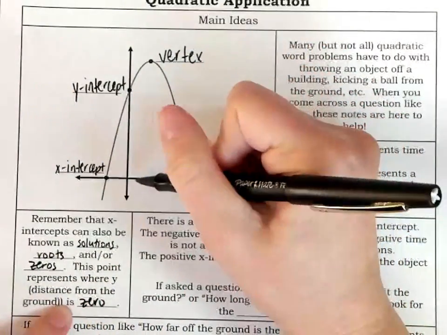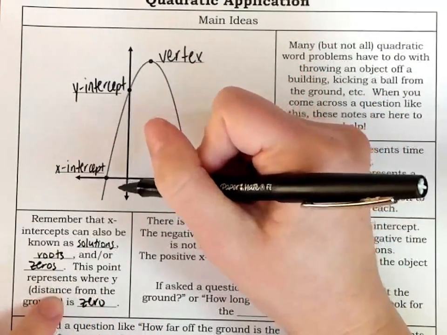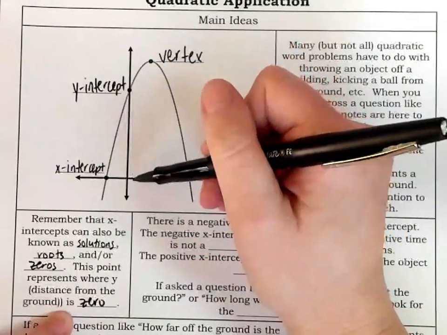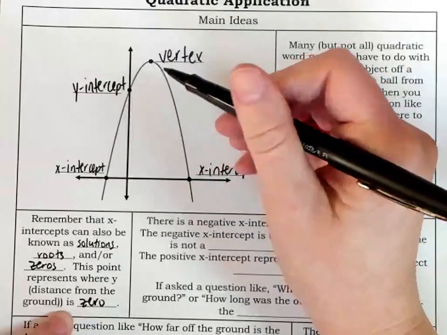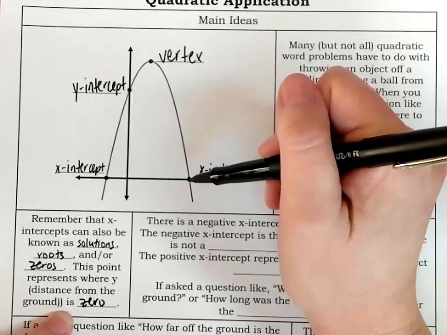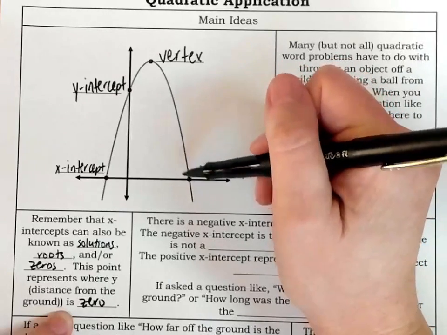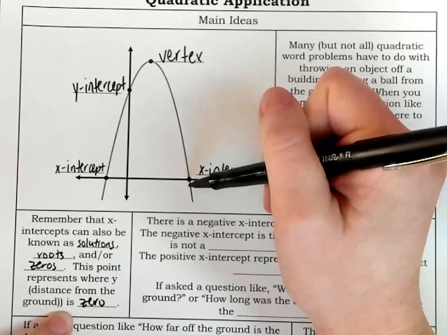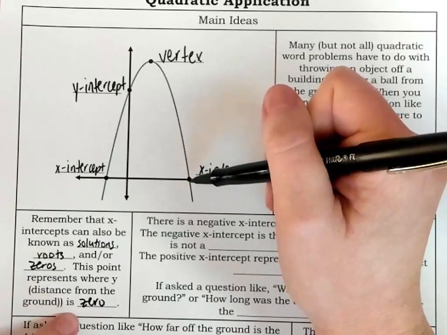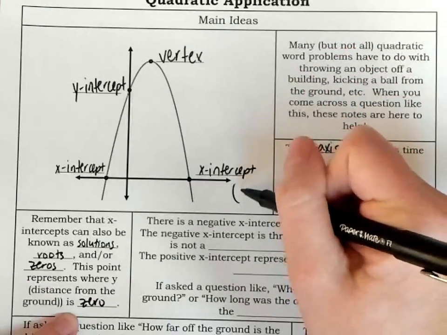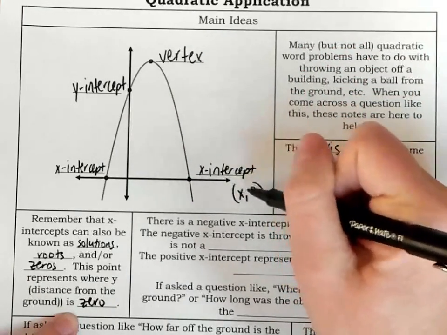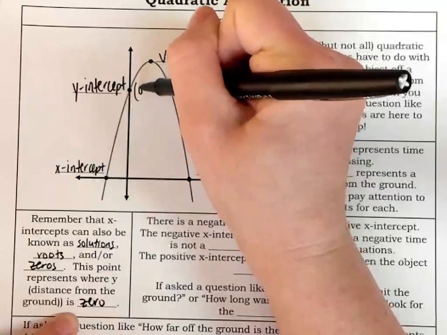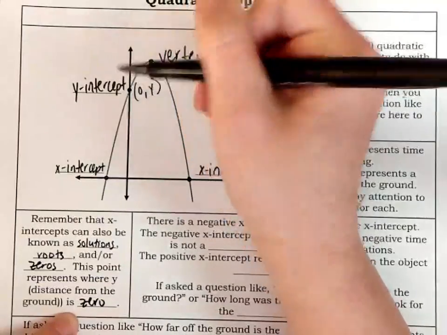It's the point where the distance from the ground, that y representation, is 0. So it's generally going to be where that object has hit the ground. It's the time where that item has met the ground, or is at a y value of 0. And that's what an x-intercept is. It has some x value, but the y value is always 0. Whereas with a y-intercept, your x value is always 0, and you have some y value there.